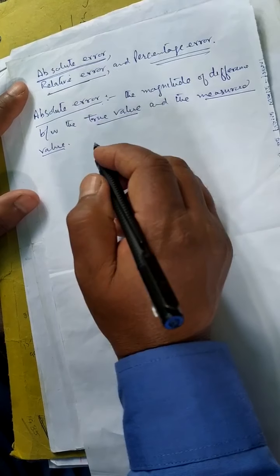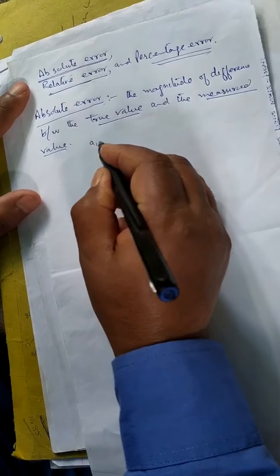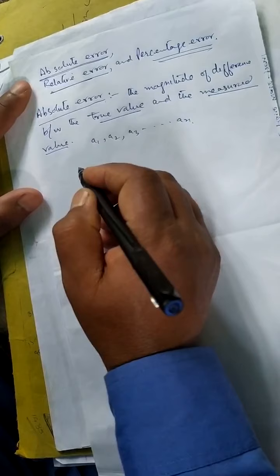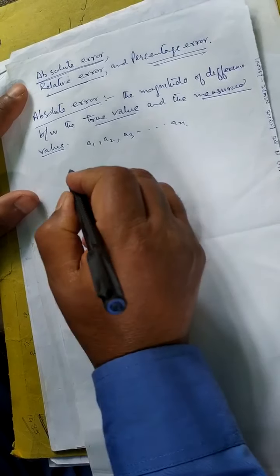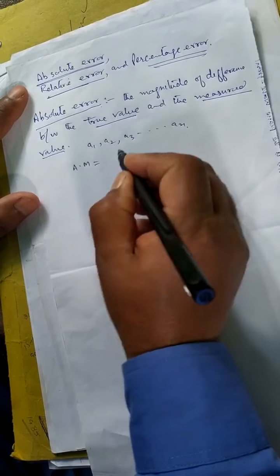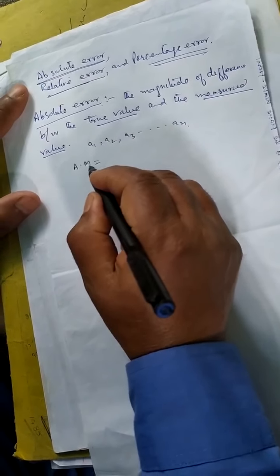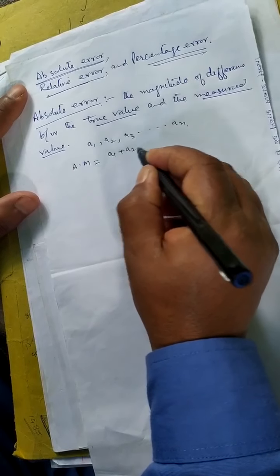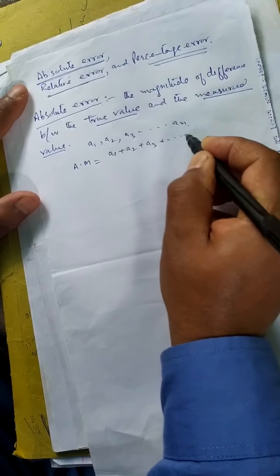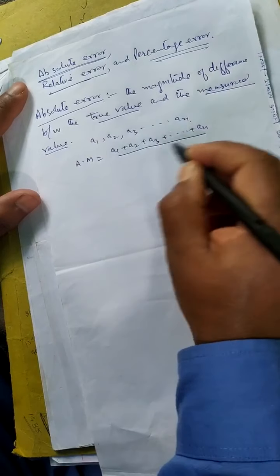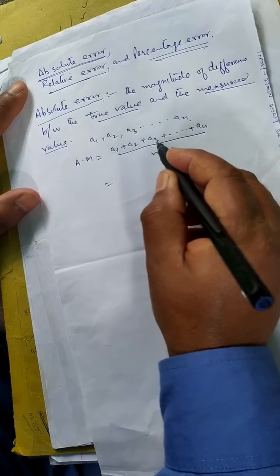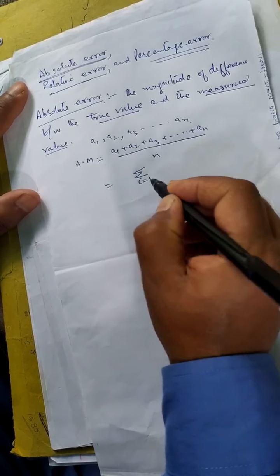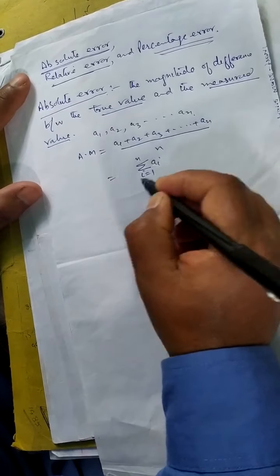Suppose हमारे पास measured values है A1, A2, A3, so on An. इनका अगर हम arithmetic mean निकालेंगे तो हम लिख सकते हैं A arithmetic mean और X bar is equal to sum of observations divided by number of observations, A1 plus A2 plus A3 plus so on plus An divided by n. हम इसको लिख सकते हैं summation i is equal to 1 to n Ai divided by n.